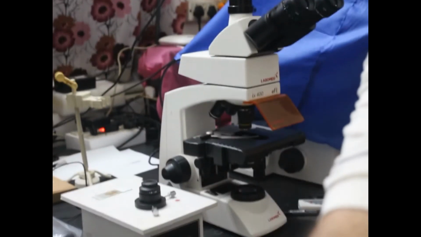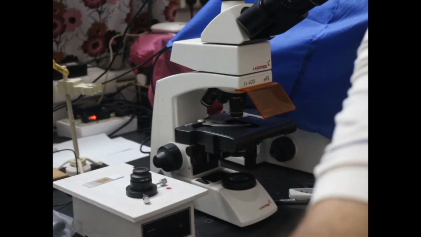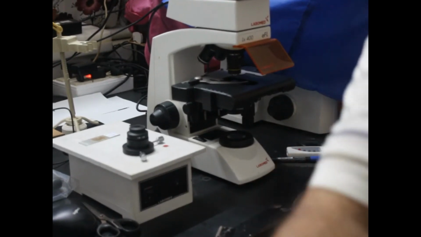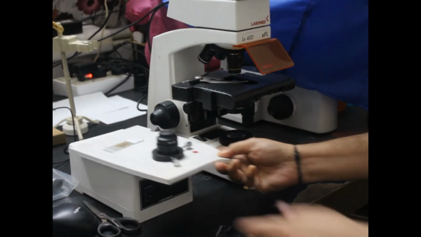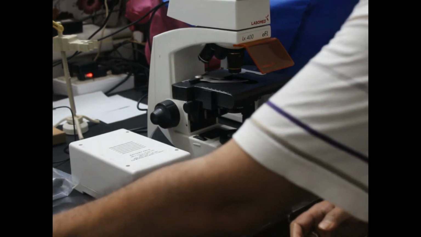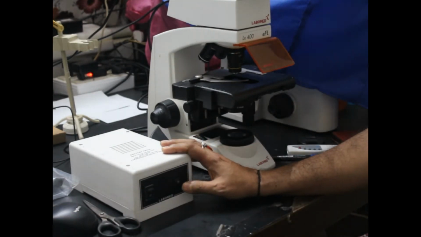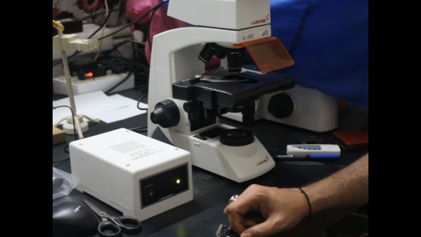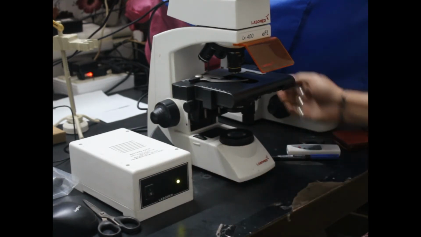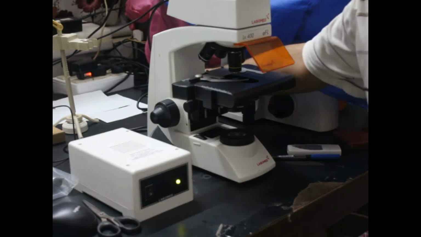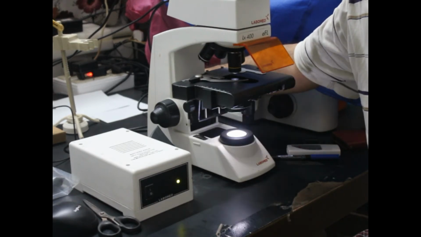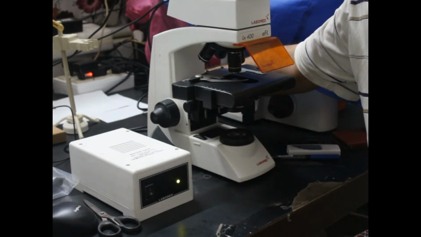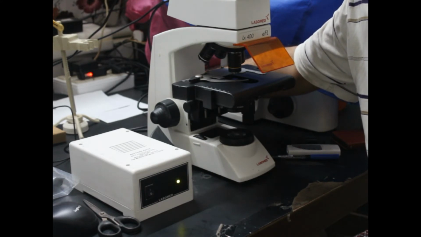Now we are going to see the parts of this microscope. One extra thing you can see at the side is the power supply, and this is the power on switch. I am switching on the power, and the microscope is powered on. At the back there is another switch which changes from bright field mode, to switched off, to the UV mode.